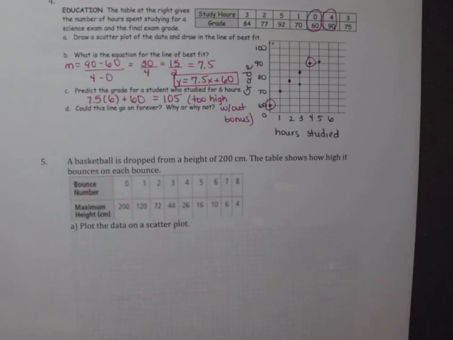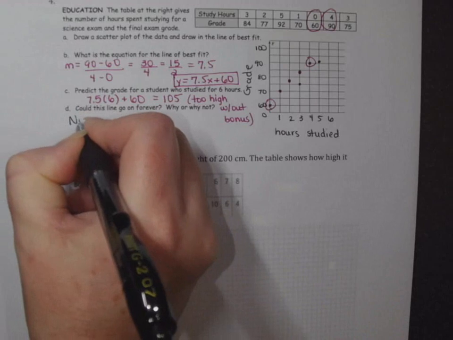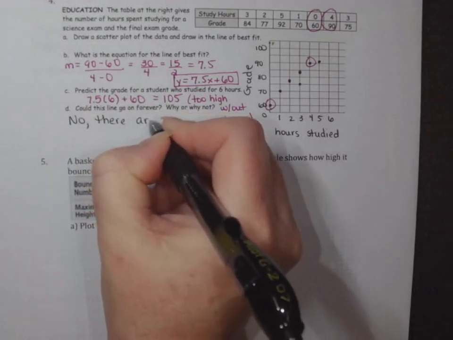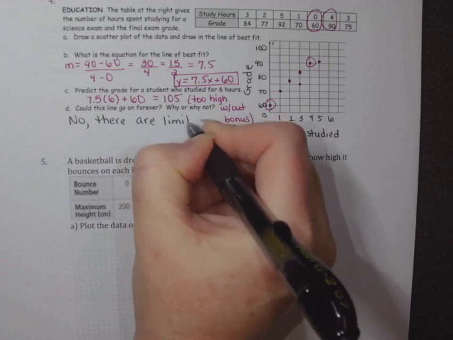Part D says, could this line go on forever? Why or why not? The answer is no, right? We just kind of proved that. First of all, there are limited study hours. In other words, we can't just study forever.